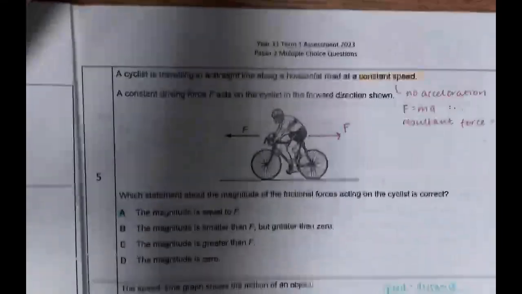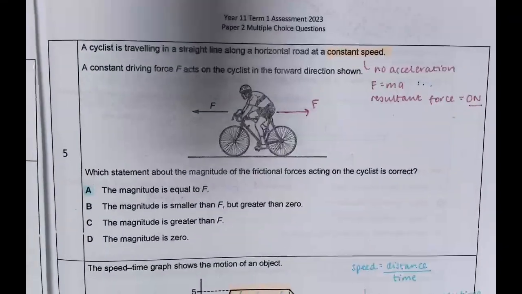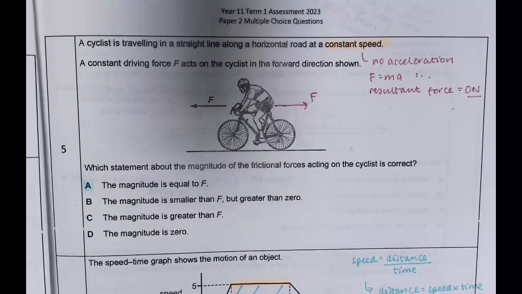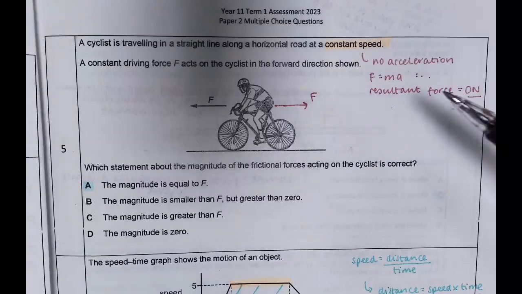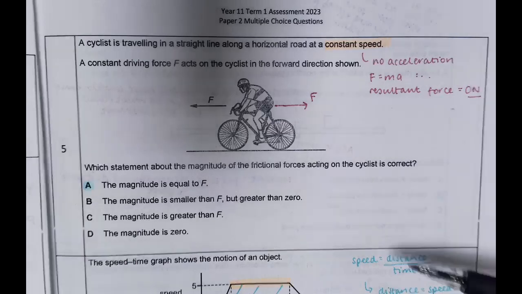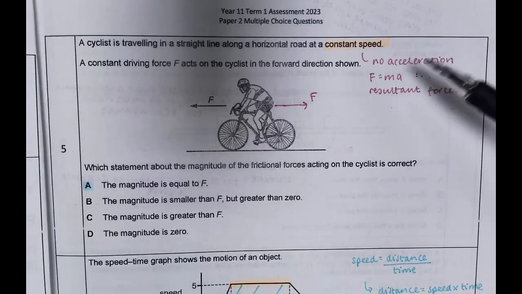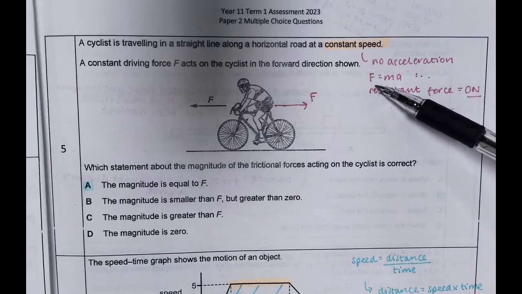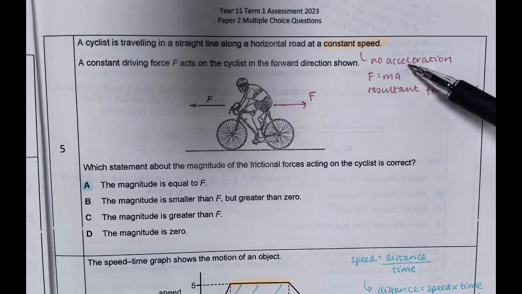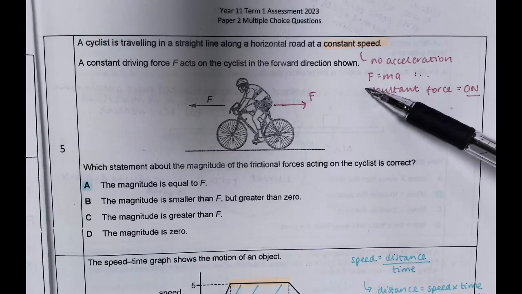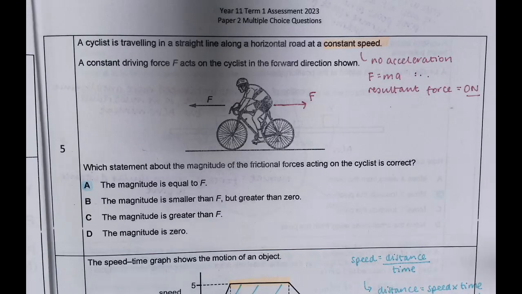Okay, in question 5, a cyclist is travelling in a straight line along a horizontal road at constant speed. I've highlighted the phrase constant speed because it's giving me some extra information, even if it's not explicitly writing it. Constant speed means no acceleration. Resultant force on an object is equal to the mass multiplied by its acceleration. Well, if acceleration is 0, resultant force must also be 0.